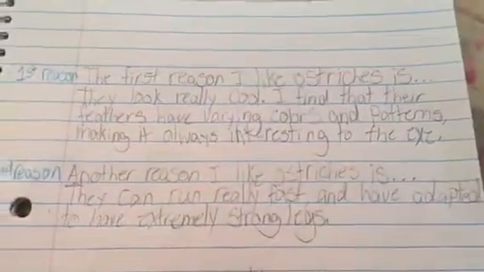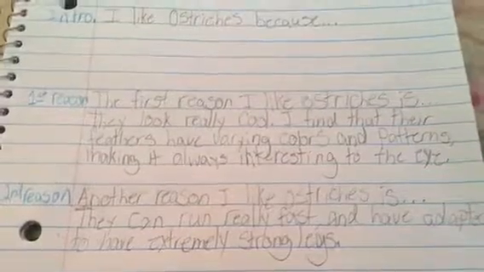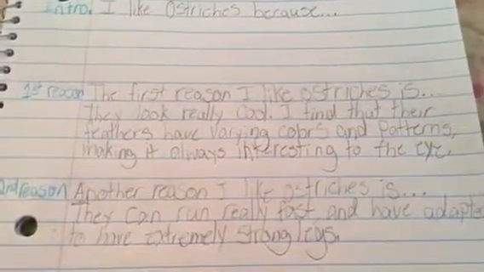So here we have the first paragraph. The first reason I like ostriches is they look really cool. I find that their feathers have varying colors and patterns, making it always interesting to the eye.